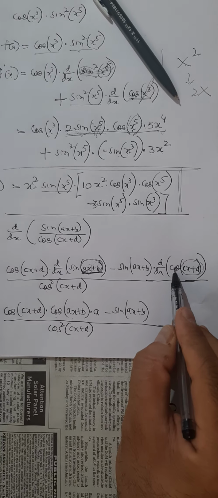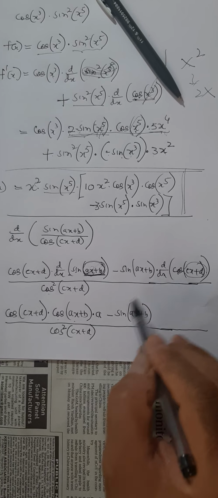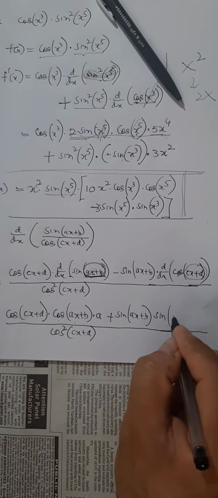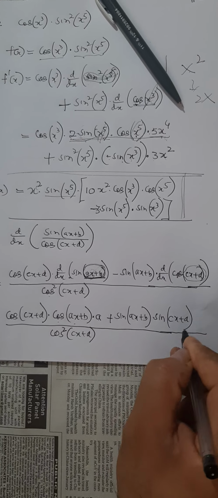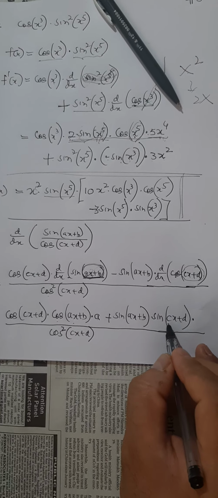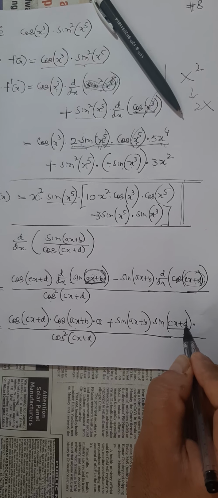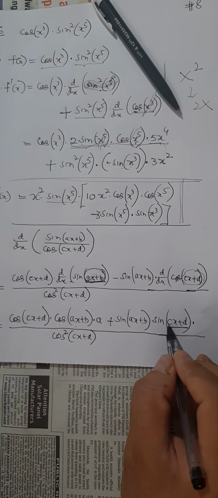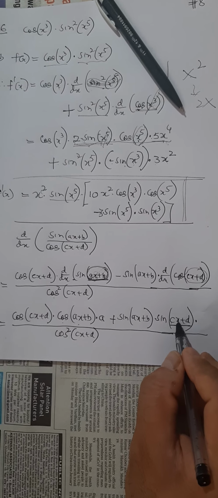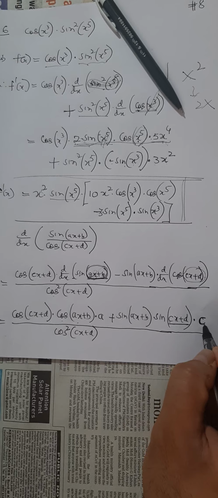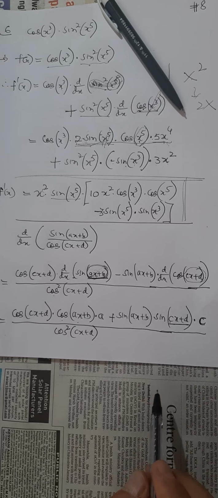What's the derivative of cos? Minus sine. So I'll put here plus sine cx plus d into, now by chain rule, derivative of this, derivative of d being constant is 0, c alone is constant with the function. So derivative of x is 1, c remains same. So into c. This is the differentiation. This is your answer.